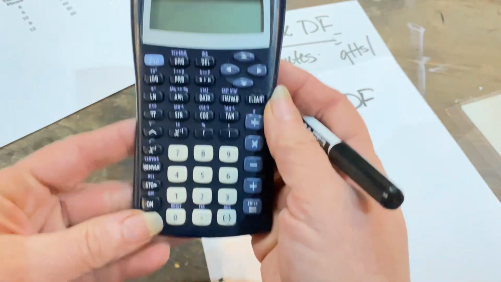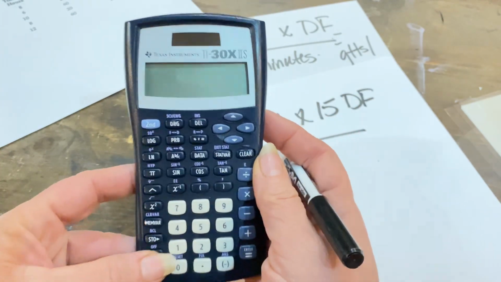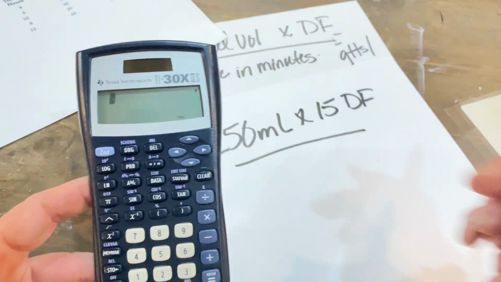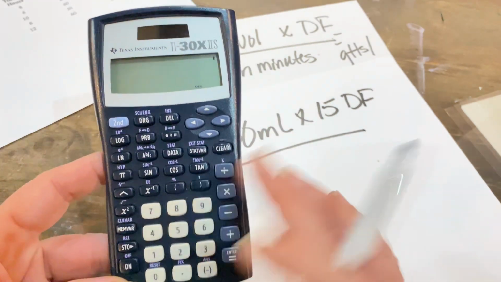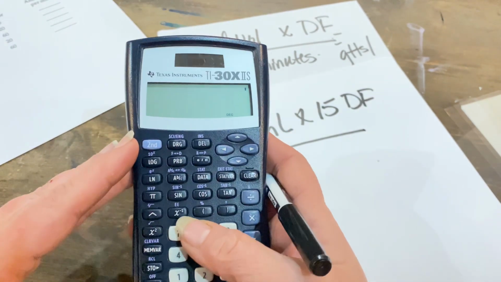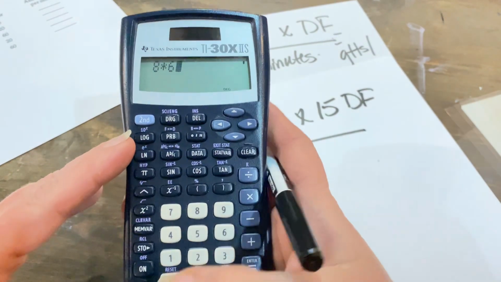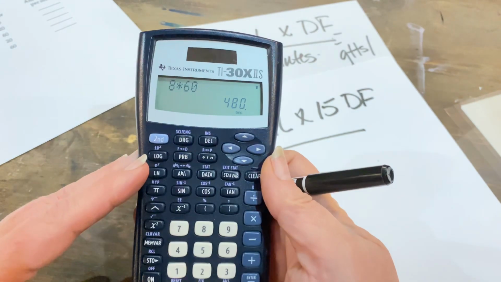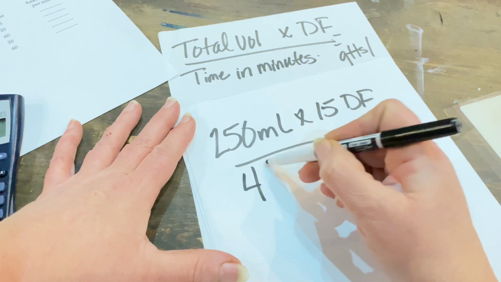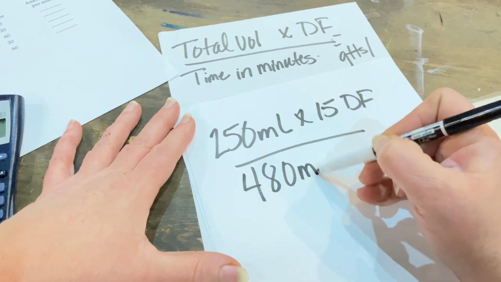So what we're going to do, get our handy dandy calculator and clear. 8 hours times 60 minutes is 480 minutes. That's what we're going to put down here, 480 minutes.